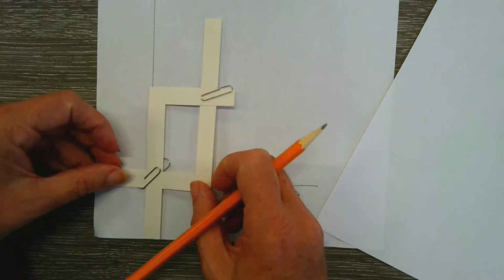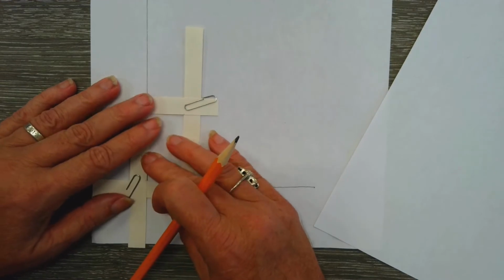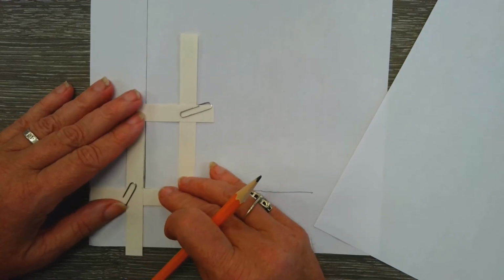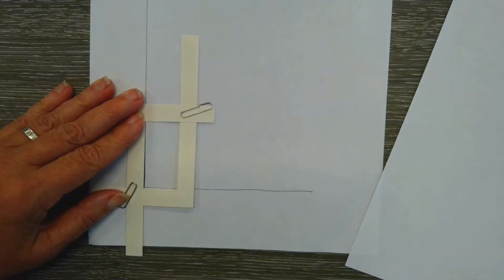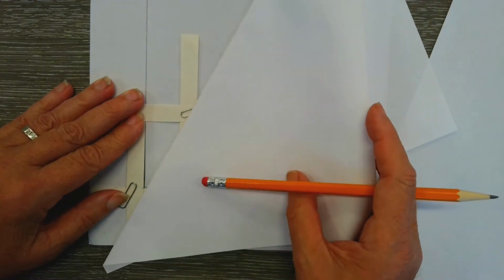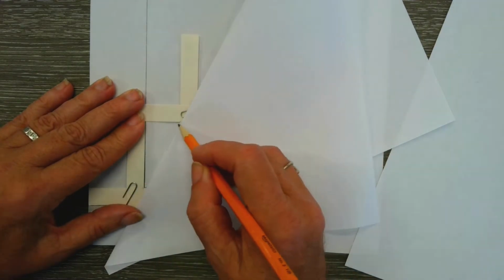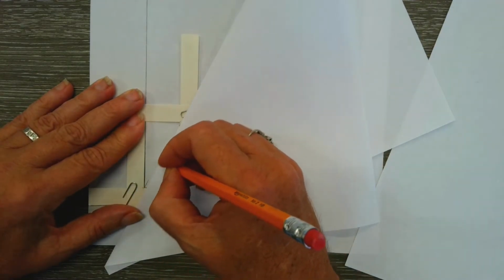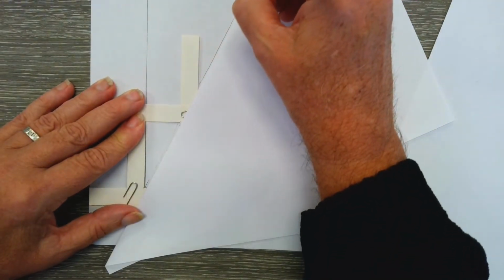There we go. You match up the corner with the corner, get the paper clip out of the way. And then you run your straight edge from the corner to the corner and continue it up.